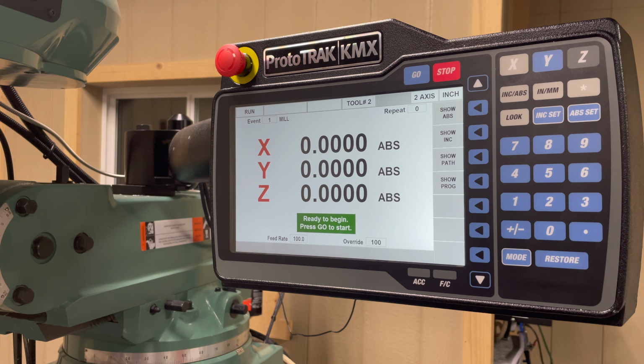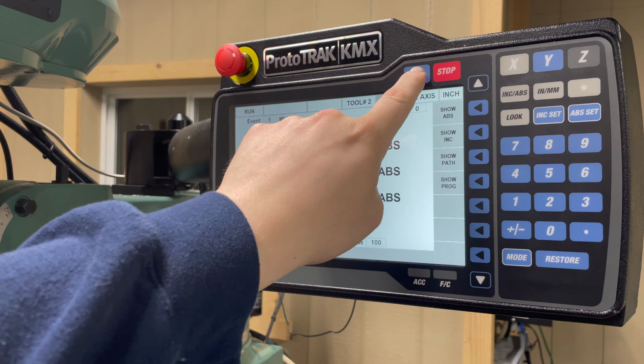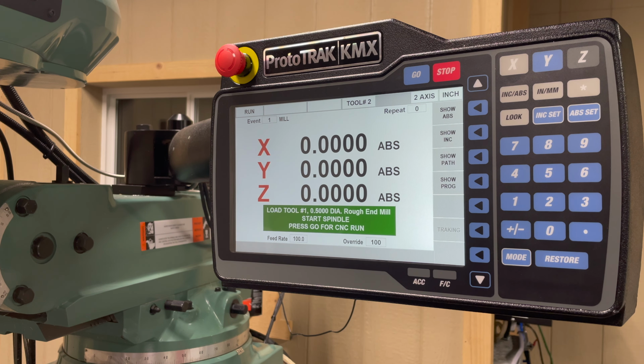The machine will now prompt you and tell you it is ready to begin and to press Go to start. Simply select Go. The machine will now prompt you to load the correct tool and select the spindle speed you would like. We are doing a dry run, so we will not be turning the machine on. Simply select Go when you're ready. The machine will quick move to the start point and it will tell you to set Z. Once you set your Z to the proper depth, select Go. Your machine will now start the profile of your object.